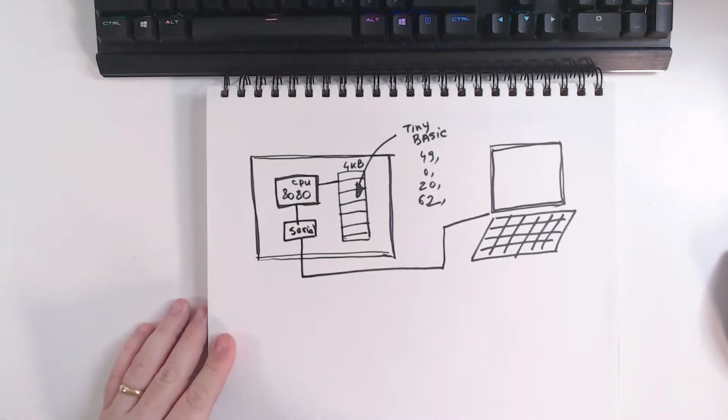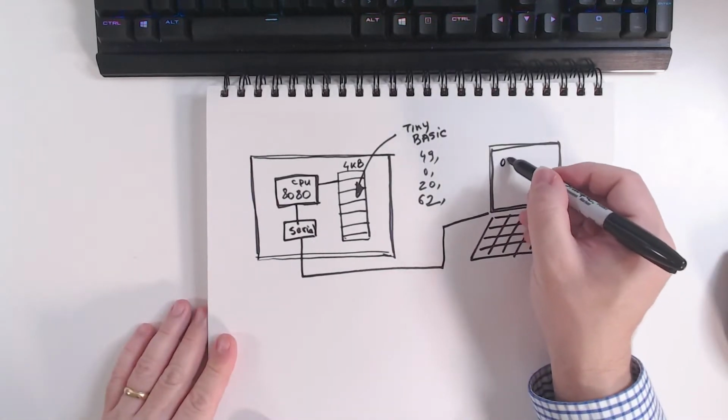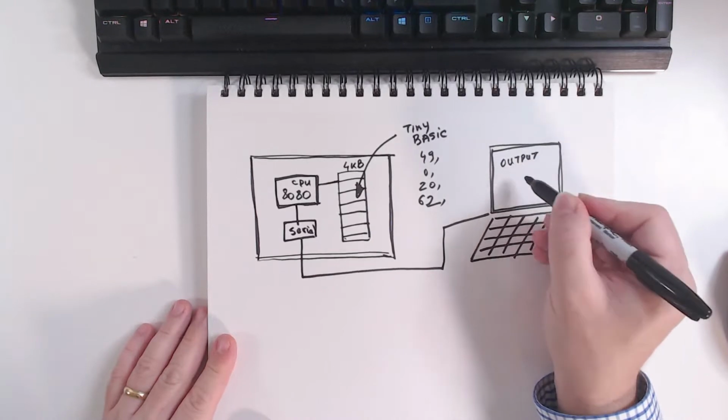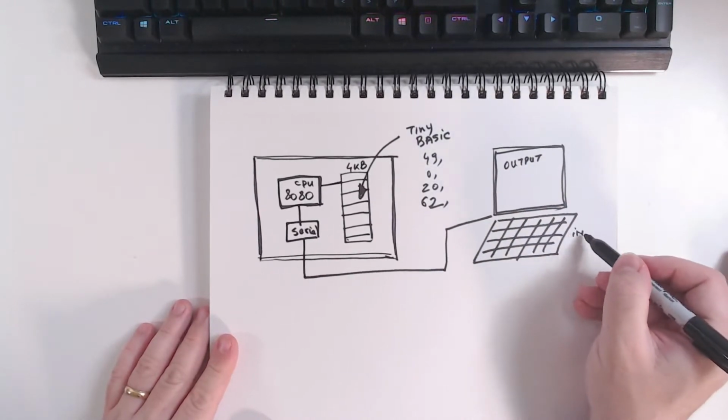So this is basically the output, and this basically provides the input.